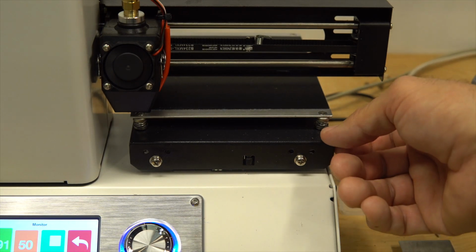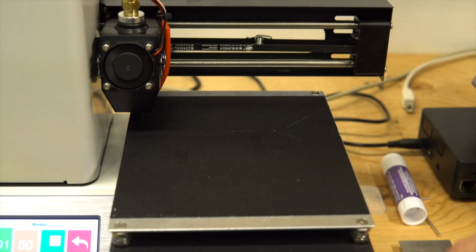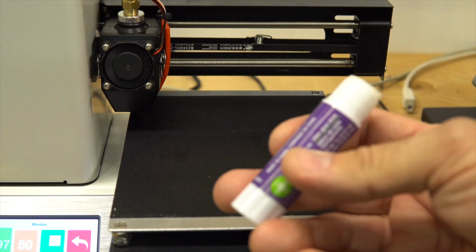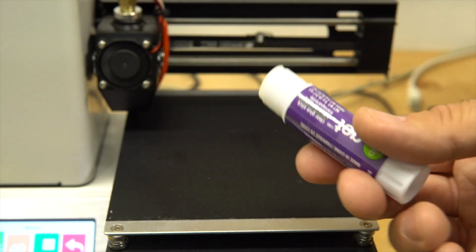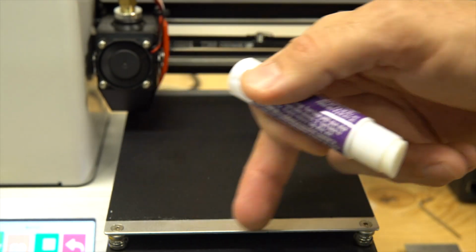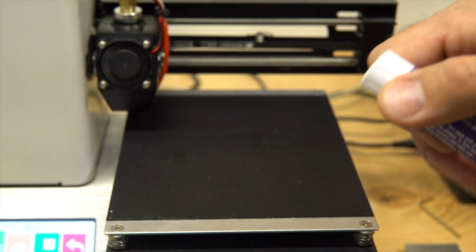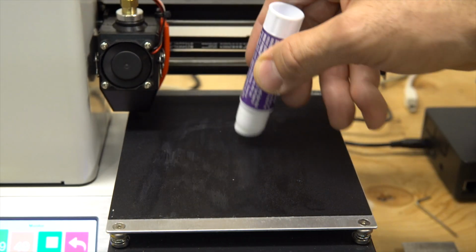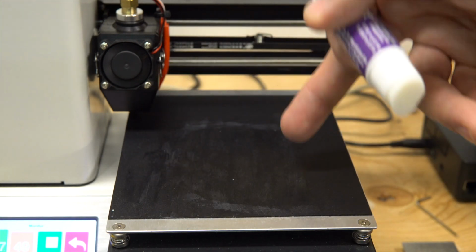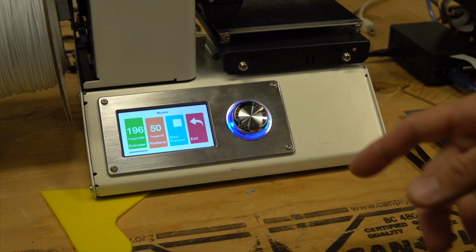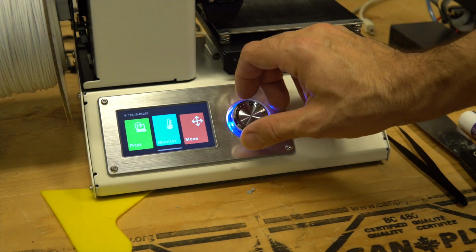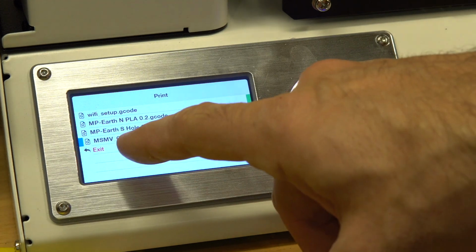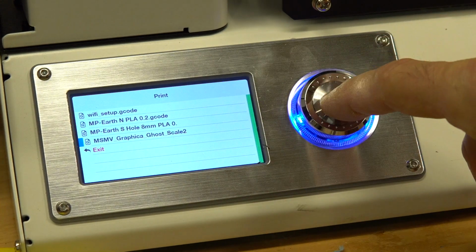This little ghost is gonna need some good bed adhesion. What I'm gonna do is use a clear glue stick, you know, for paper for the kids, and it's gonna print in this area. So I'm just gonna put some on the bed, and this is washable with water. Let's print. So exit, print, and then Graphica Ghost Scale, and do print.